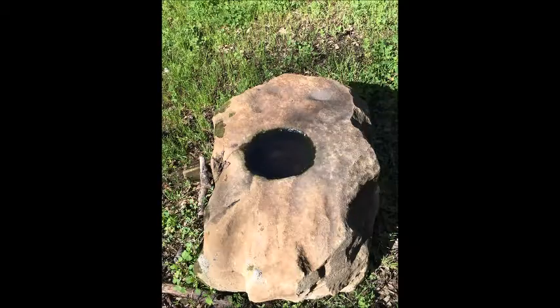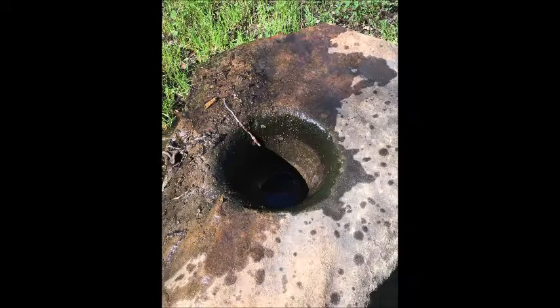Now here we have an example of a rock, and it has a hole in it. Can anybody tell me what the hole came from? Very good. Yes, it's a grinding rock. So the natives would take the acorns, which we'll see later. There's plenty of acorns everywhere. If you want an acorn, pick it up, take it, not a problem. We've got plenty of them.